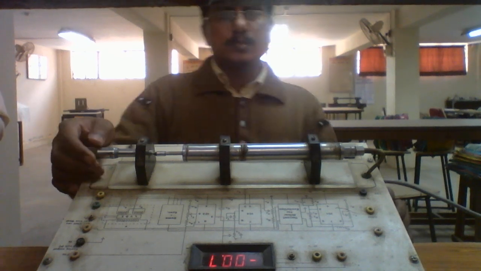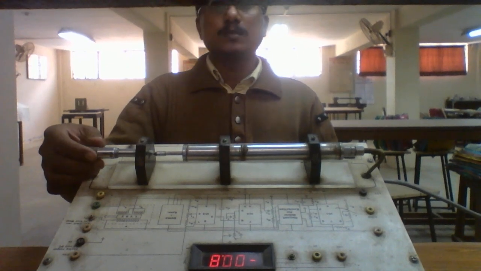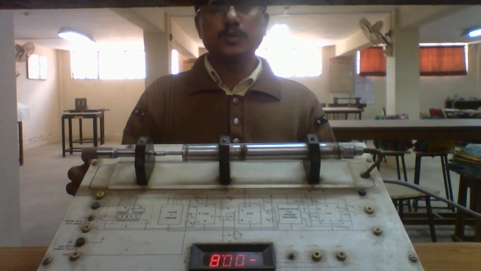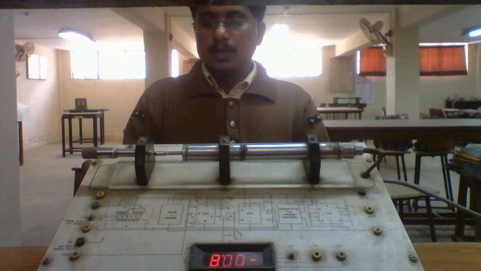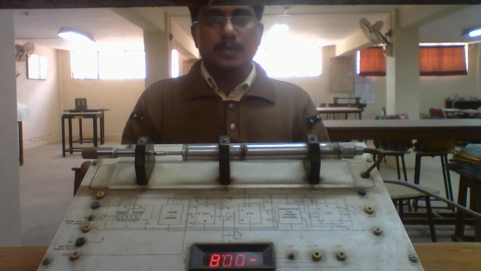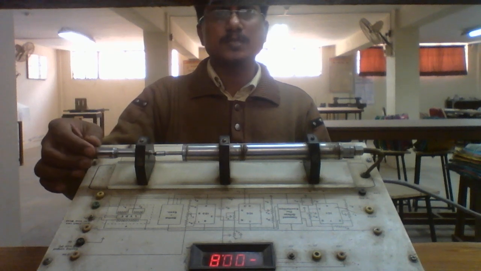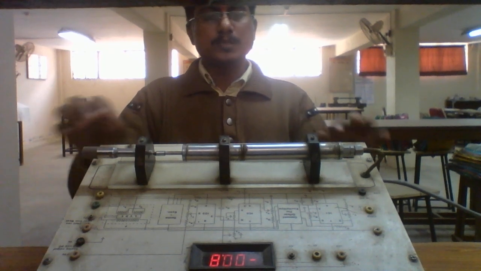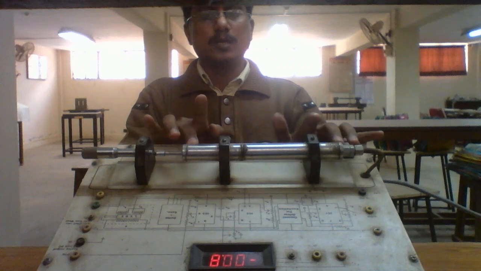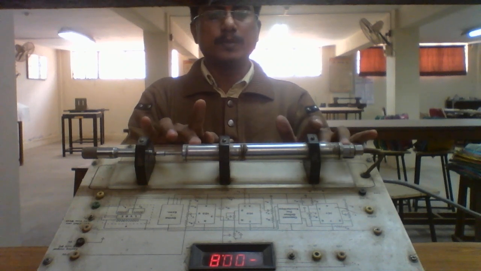Today we will discuss the experiment on linear measurement using LVDT. LVDT stands for linear variable differential transformer, because it looks like a transformer. It comprises a cylinder in which we have the primary and secondary windings.